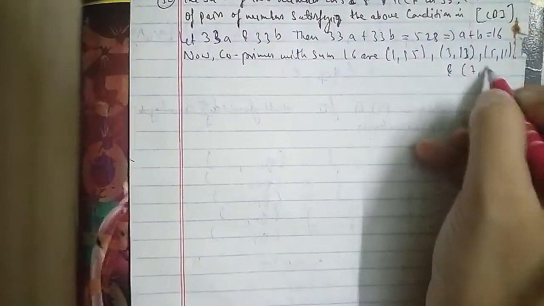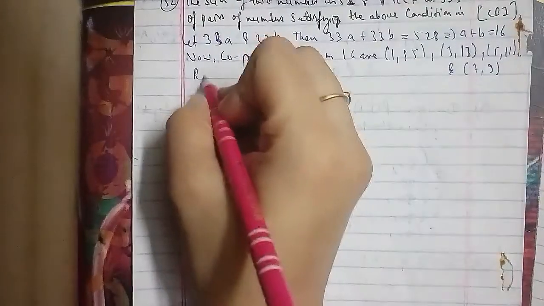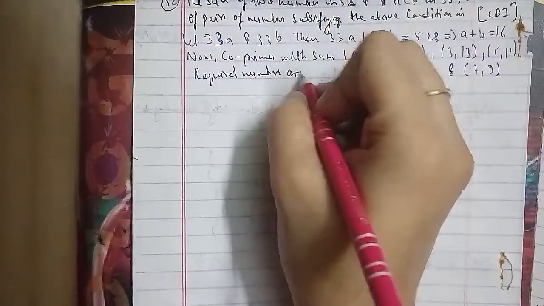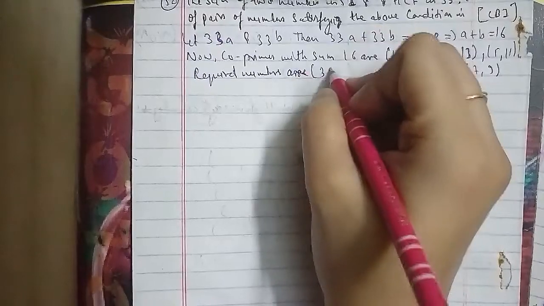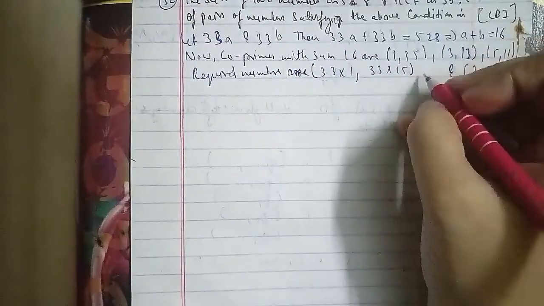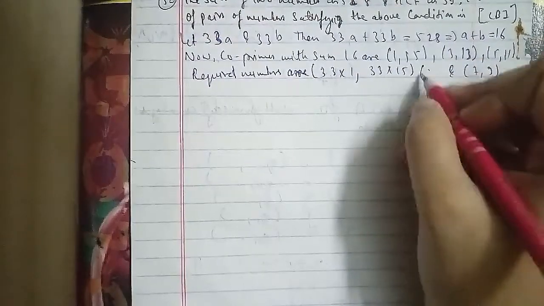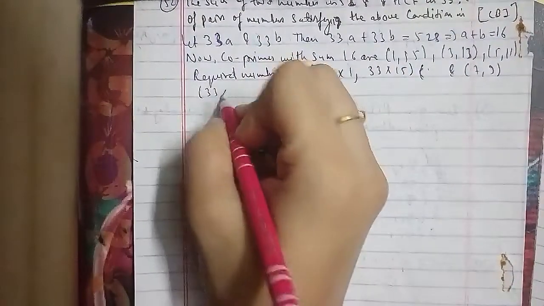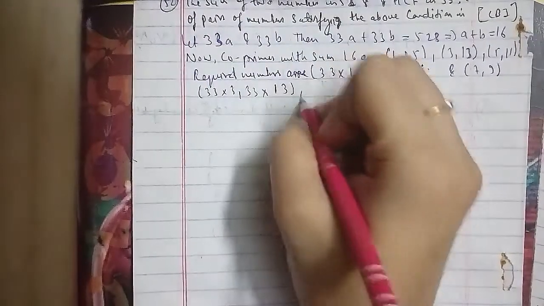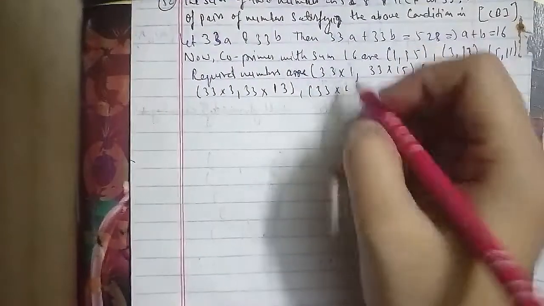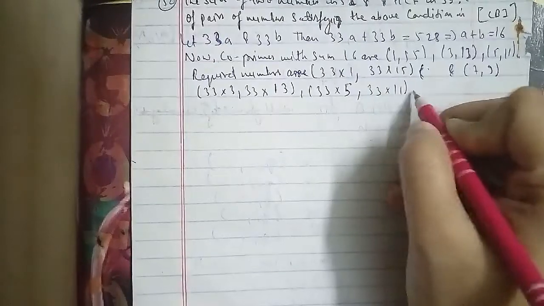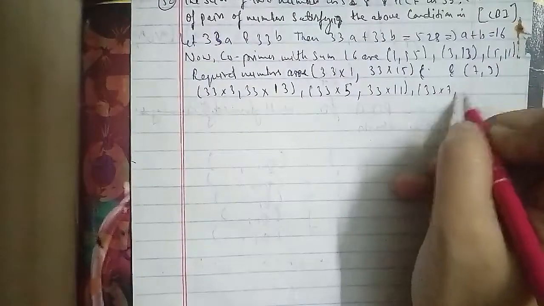and 7 comma 9. So the required numbers are 33 into 1, 33 into 15, 33 into 3, 33 into 13, 33 into 5, 33 into 11, and 33 into 7 and 33 into 9.